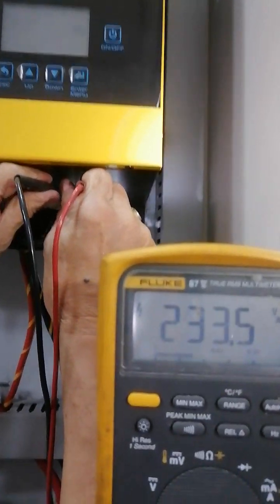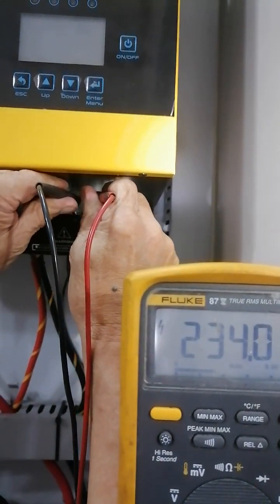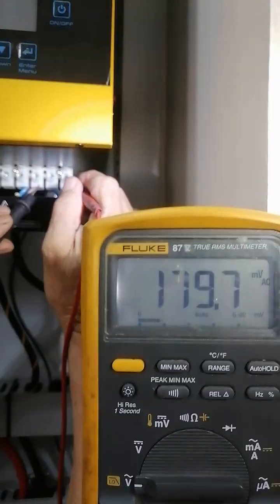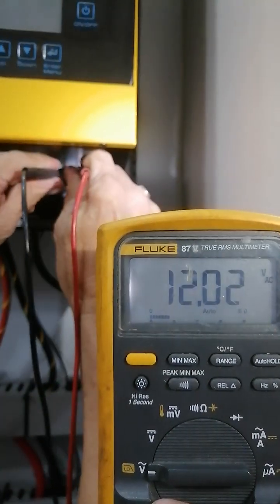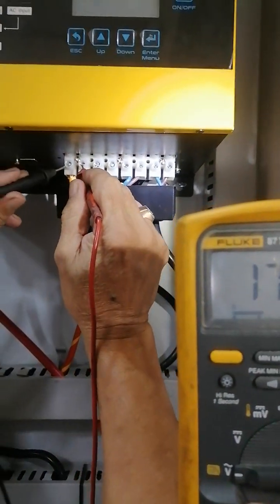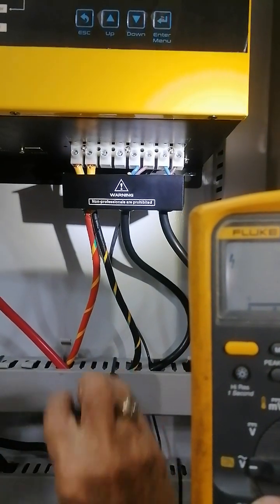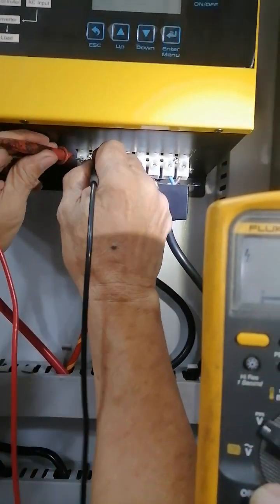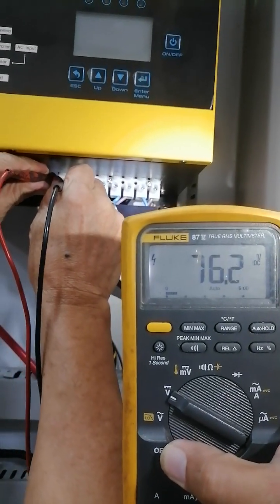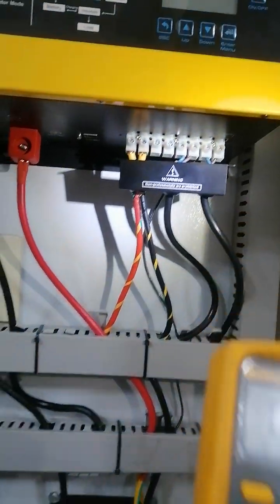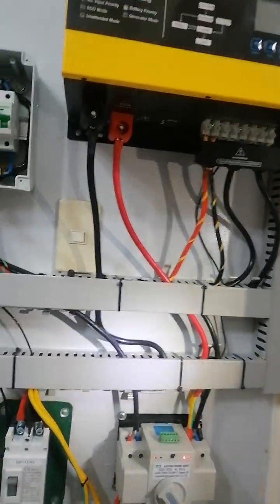AC input, there is a reading of 234. Okay? AC output is nothing yet because the inverter is not working. While the PB is DC 76 volts, the same as current reading from the breaker.